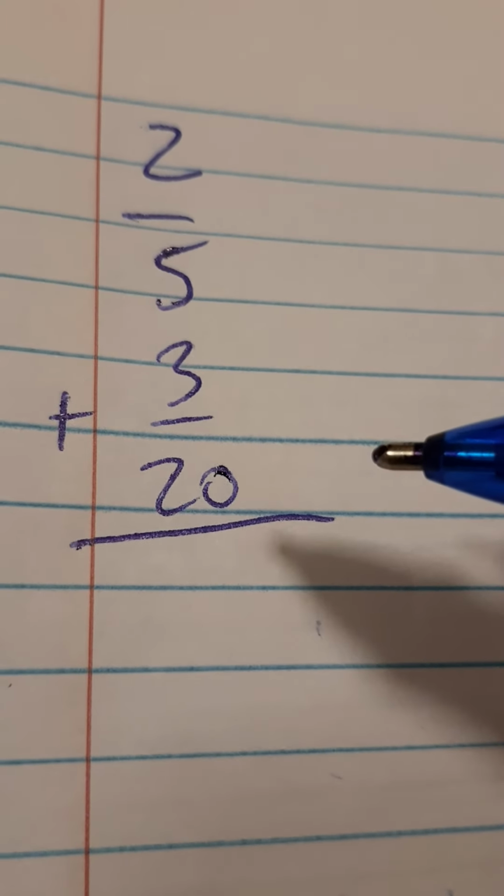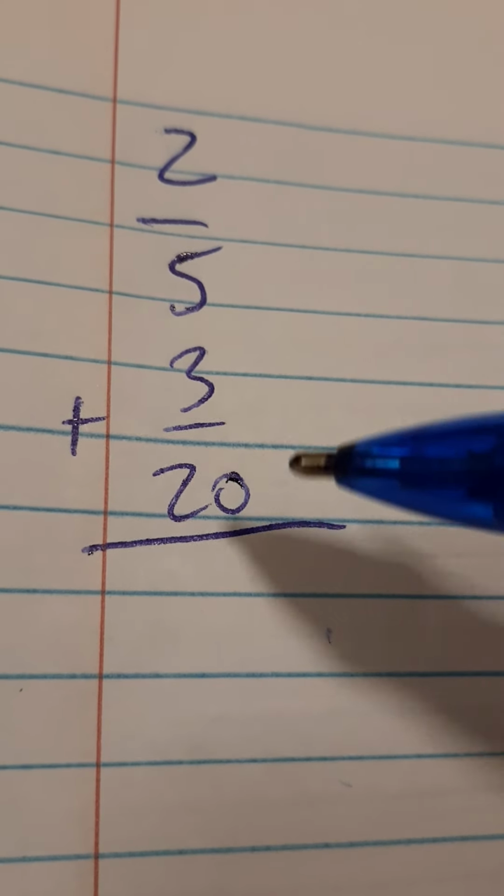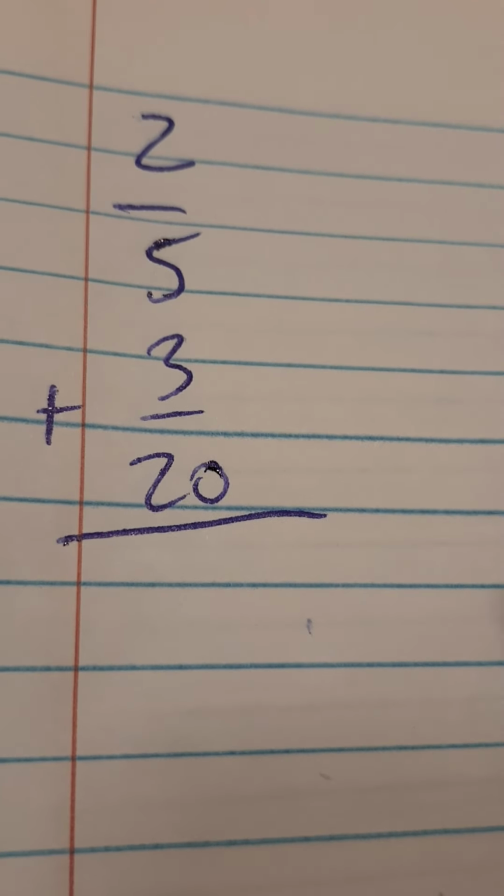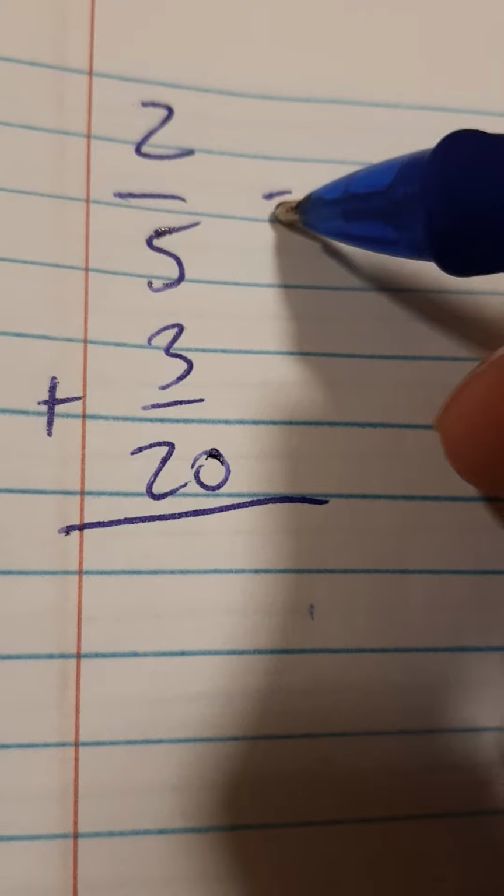So we're going to have 2/5 plus 3/20. All right, so there is our two fractions. And remember, you can't add or subtract a fraction unless the denominators are the same. And here the denominators are different. If the denominators aren't the same, we have to make them the same. So what I'm going to do is set it up.